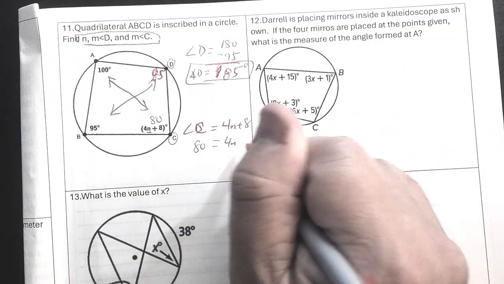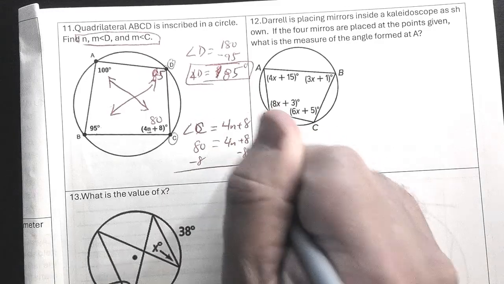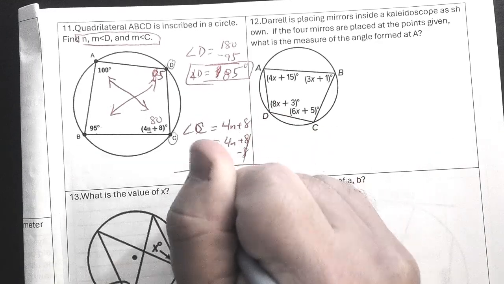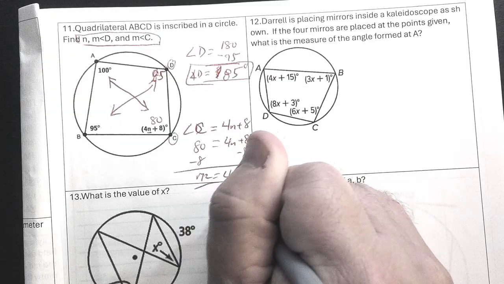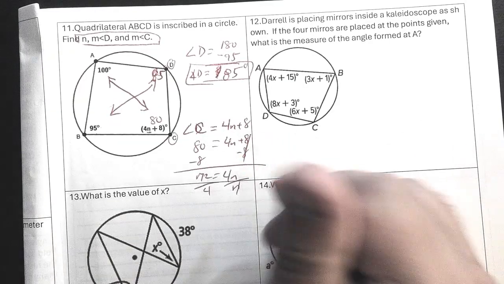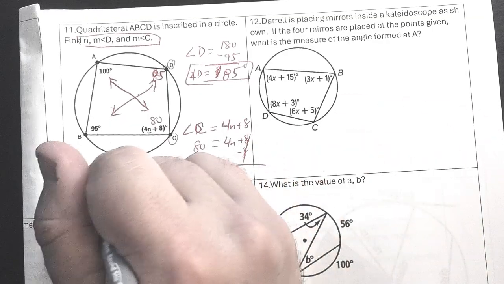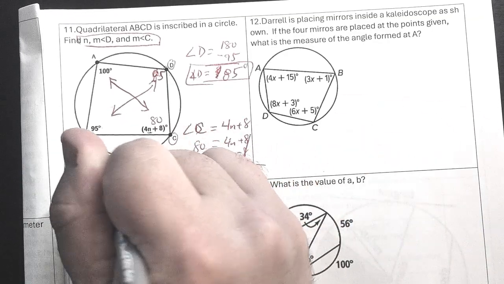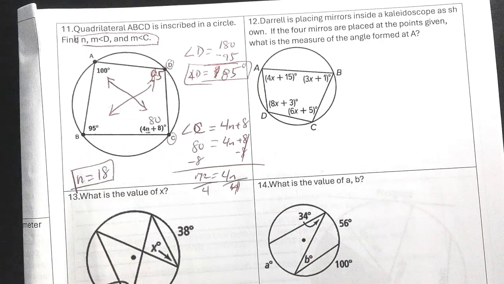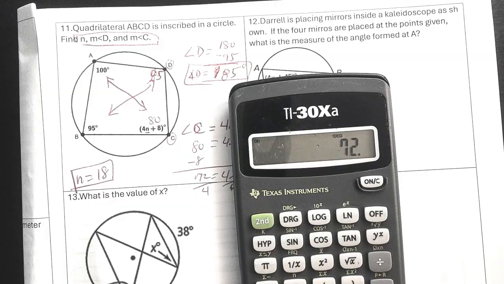So 80 equals 4N plus 8. Subtract 8 from both sides, got 4N equals 72. Then divide both sides by 4, and N would be 18. So 4 times 18 plus 8 equals 80.